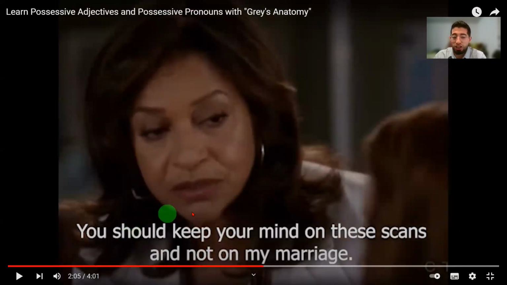Okay. Now she gives her advice, un consejo, right? You should keep your mind. Tú debes mantener tu mente, your mind, possessive adjective, on these scans, en estos radiografías o en estos escanes, right? And not on my marriage, y no en mi matrimonio. Again, possessive adjective, right? Muy bien.